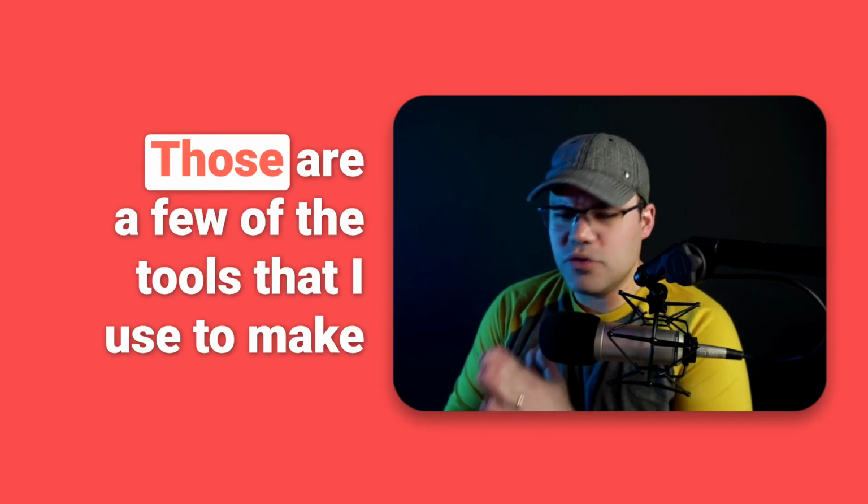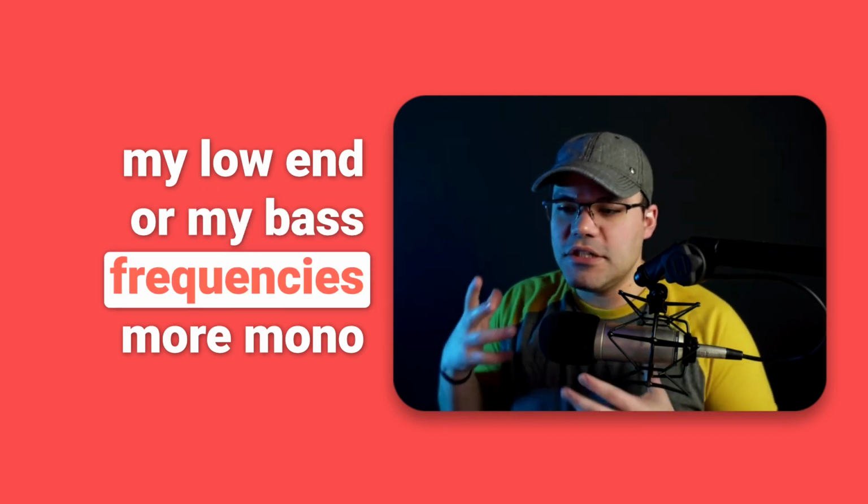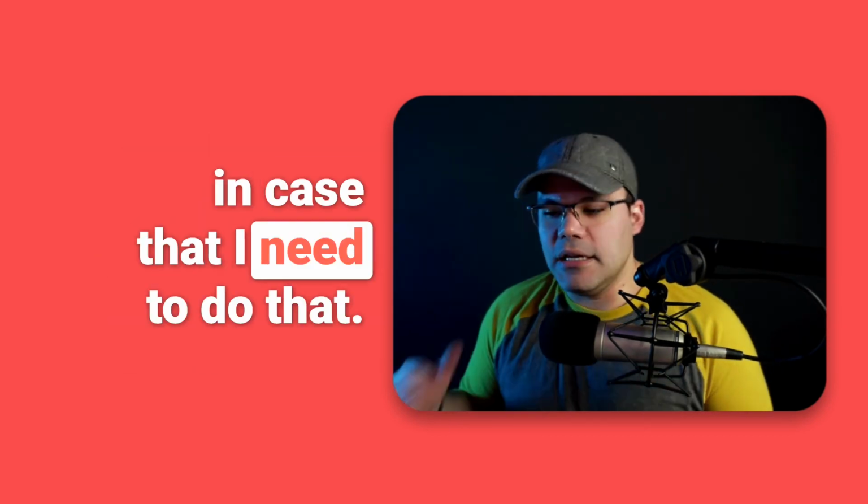And there you have it. Those are a few of the tools that I use to make my low end or my bass frequencies more mono in case that I need to do that.